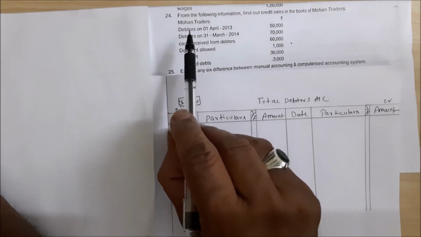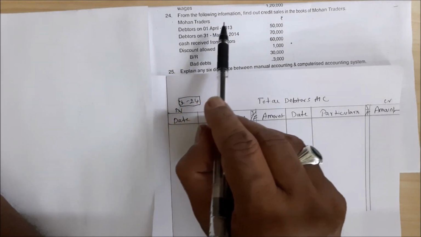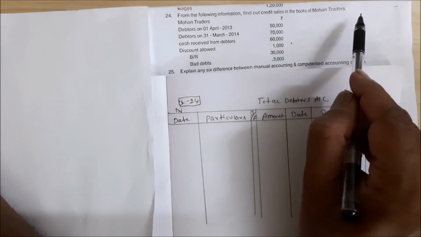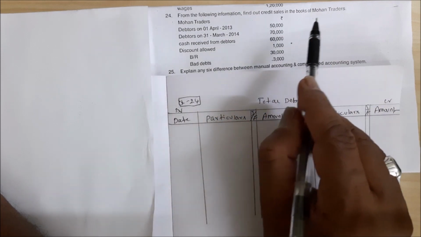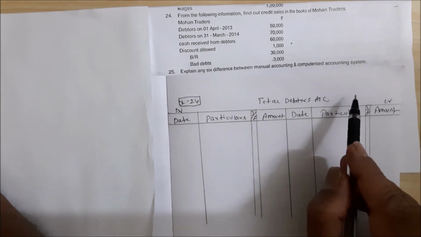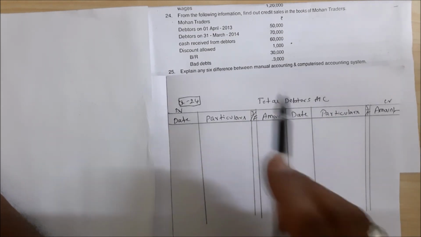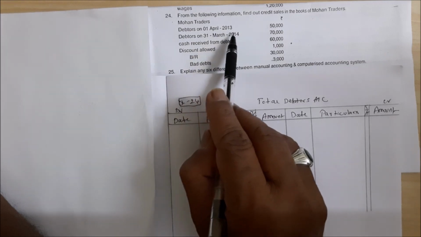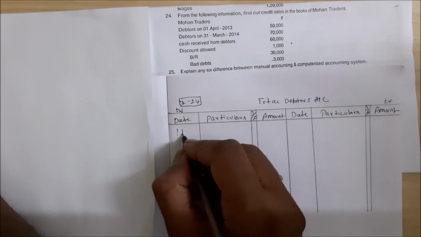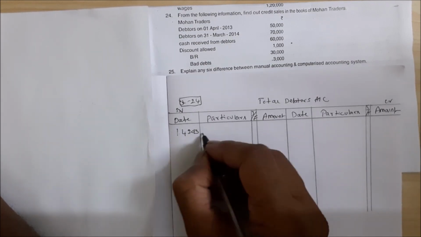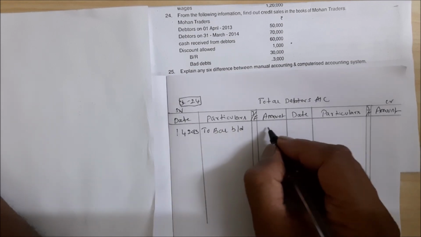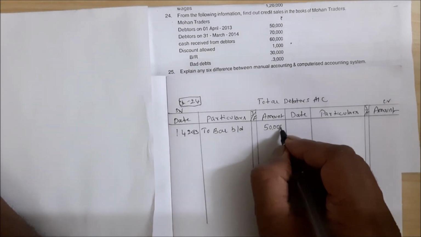Now the one more problem for 6 marks. From the following information, find out credit sales in the books of Mohan Traders. Whenever you want to find out credit sales, you are supposed to prepare total debtors account or sundry debtors account. It is one and the same. Debtors as on 1st April 2013, that means opening balance, 1/4/2013 to balance brought down 50,000.